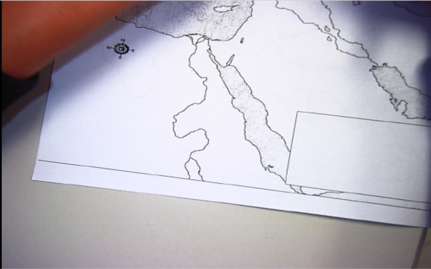This is your Tigris. I'm going to just draw a line to it because I have a lot of other things going here. Tigris River, and this is your Euphrates River. Okay, all right. So continuing with this, we are going to do a little bit here.